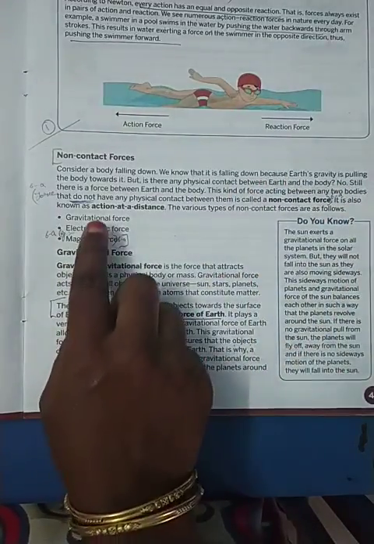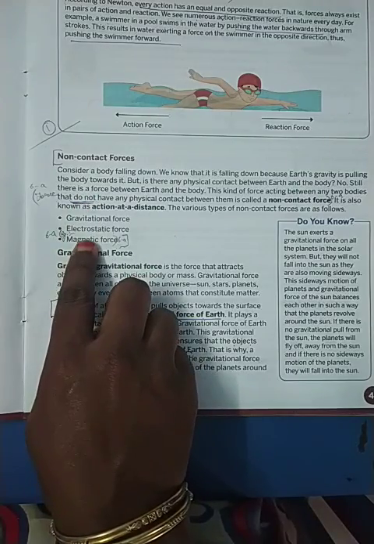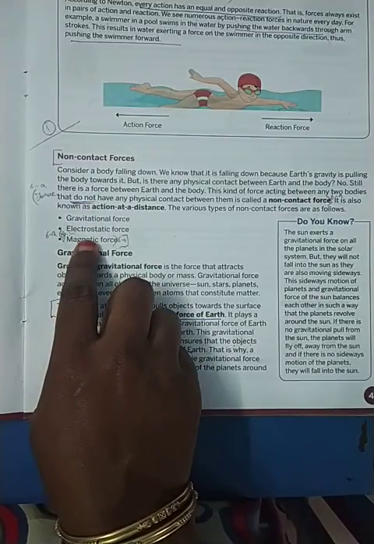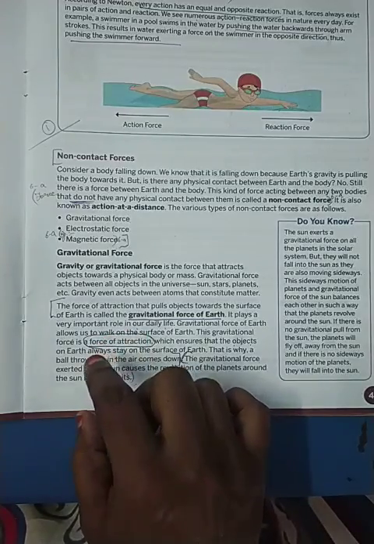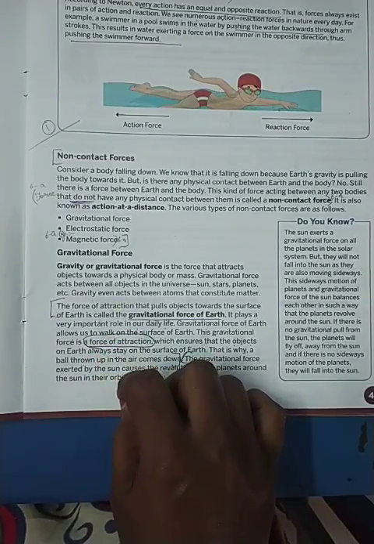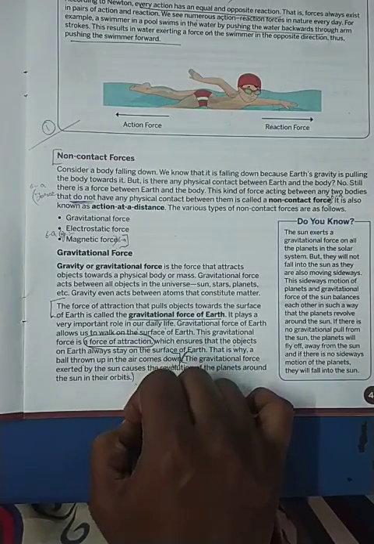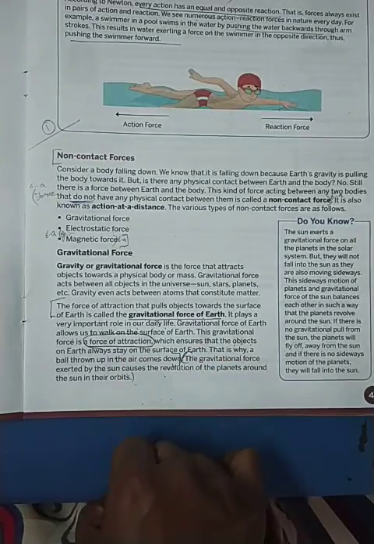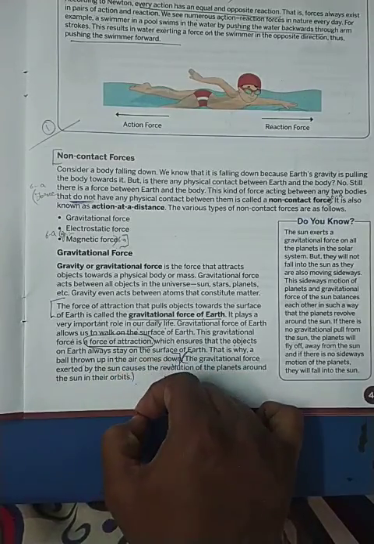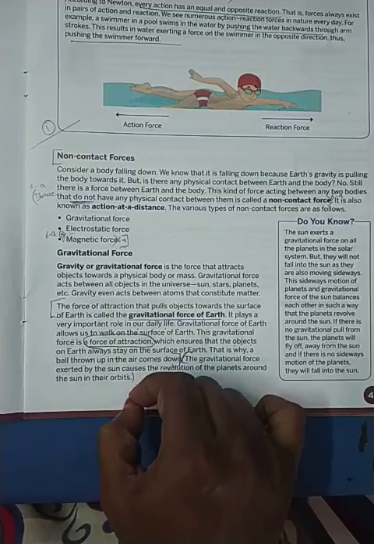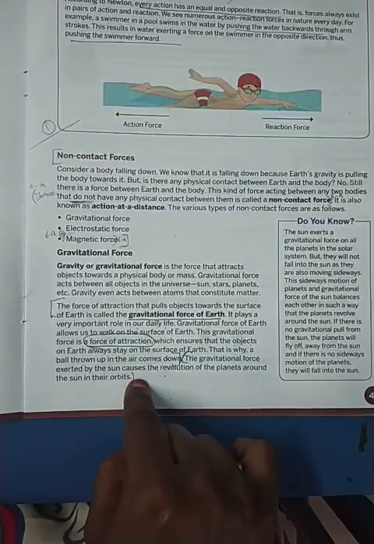The first one is the gravitational force, the second one is the electrostatic force, and the third one is the magnetic force. Gravitational force we know because we can experience it. They say the fruit is falling from the tree. The fruit is not at all in contact with the body. Which body are we talking about here? It is the earth, because the earth is exerting the gravitational force. The fruit is not in contact with the earth, but it is falling down to earth because of the force exerted by the earth.